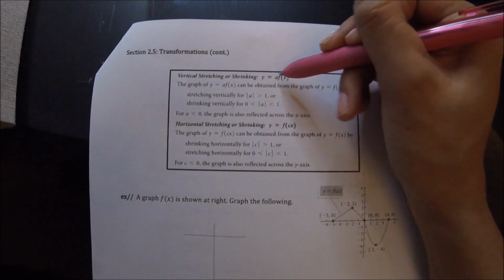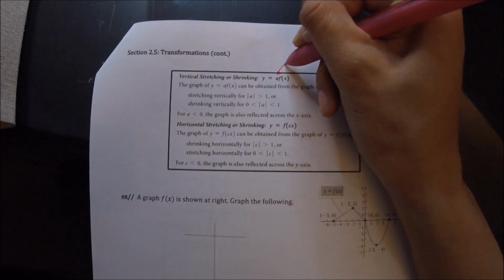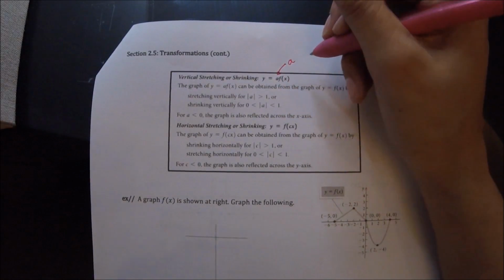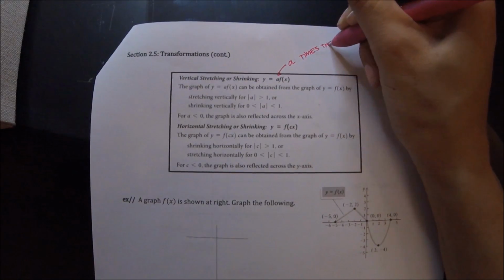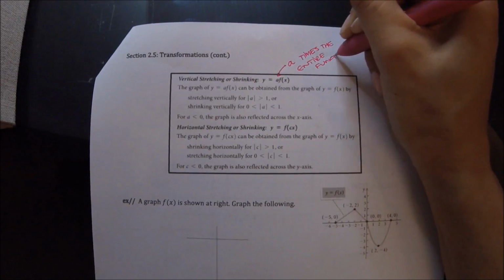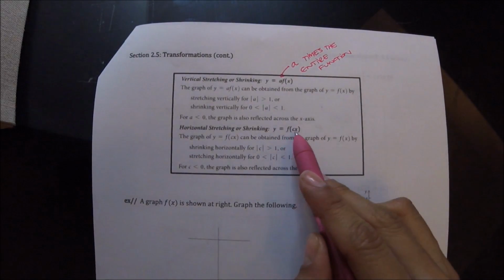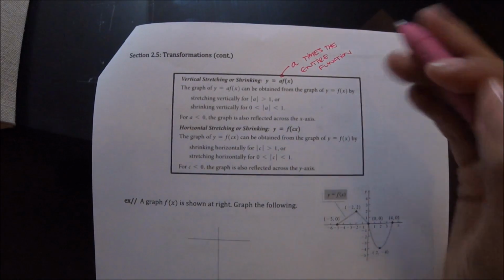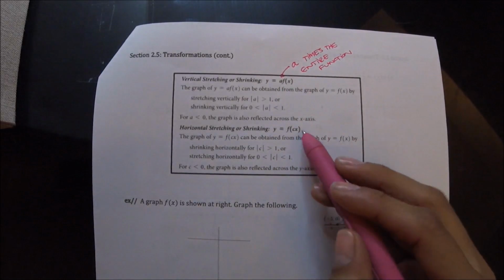So it looks like here we have y equals a times f of x. So we have this number a out in front, some number a, times the entire function. Whereas down here we have this number c, but it's not being multiplied times the whole function out in front like that.